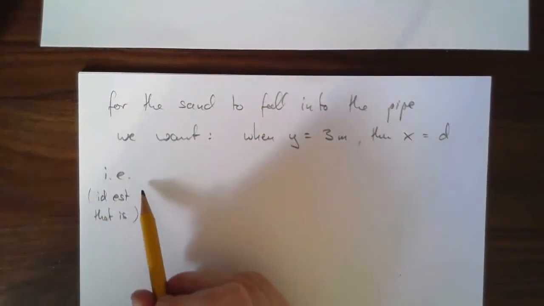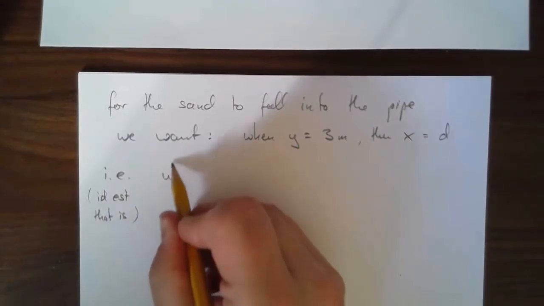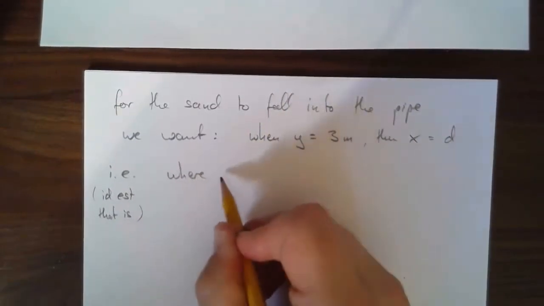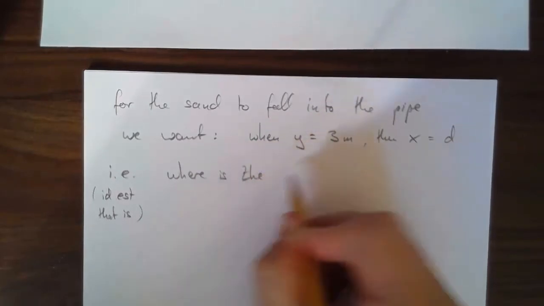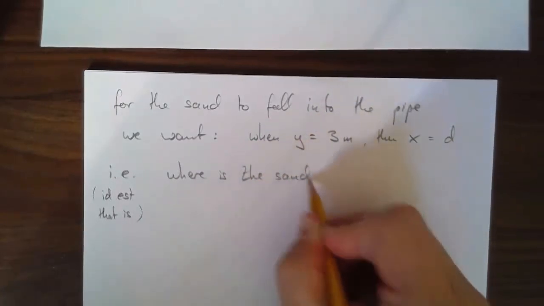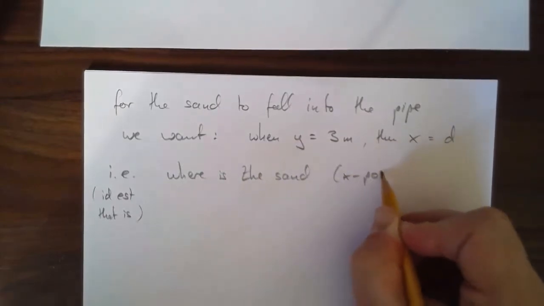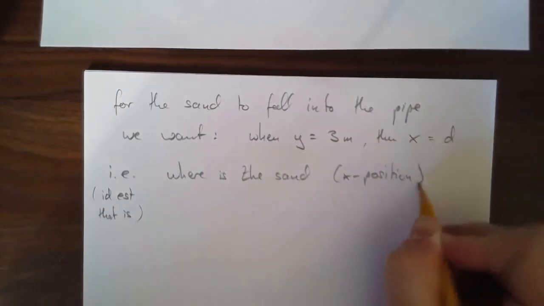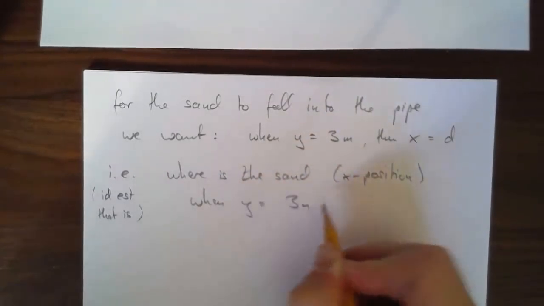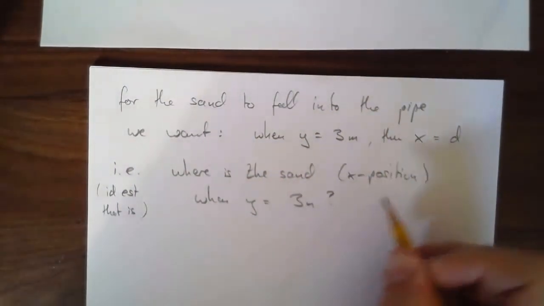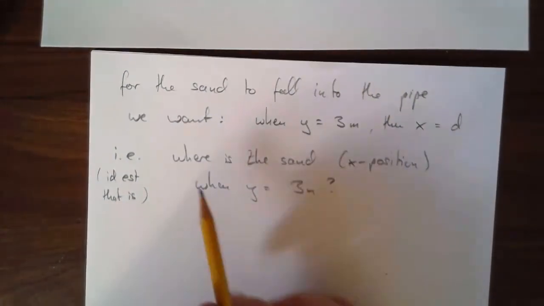What was I saying? Where is the sand? You want its x position when y is equal to 3 meters. So maybe I could have phrased it like that right away, but I phrased it like this first, and then we clarified it a bit.